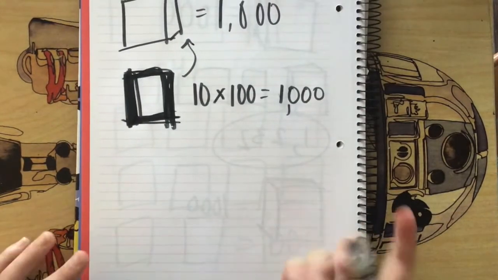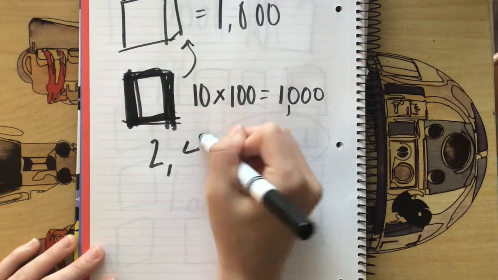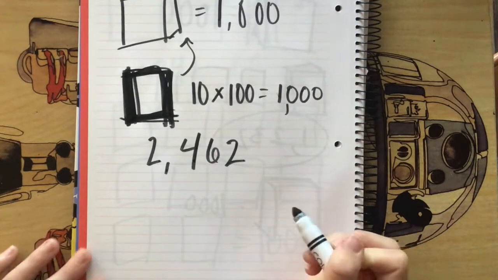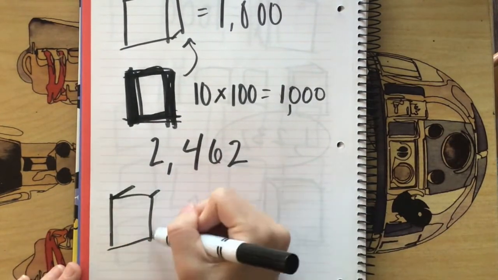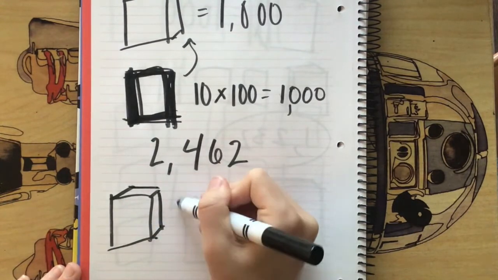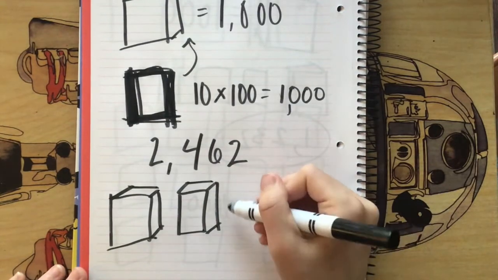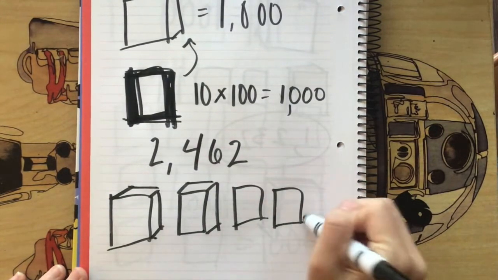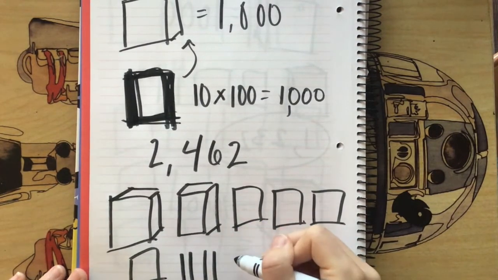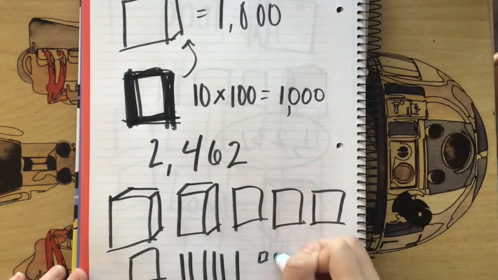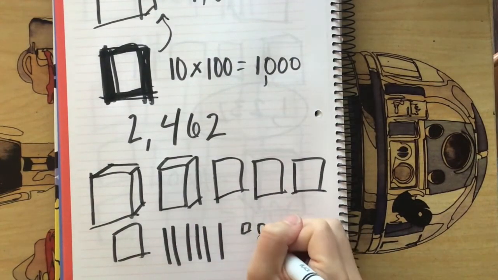So for, let's say you needed to draw the number 2,462. Okay, for the thousands, what you can do is draw a square and then make it look like a box. There's 1, there's 2, 400s, 6 10s, and 2 1s.